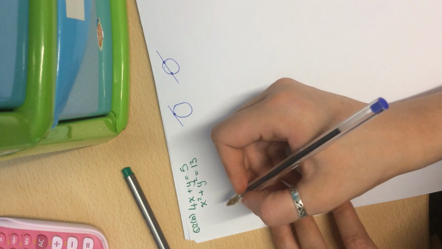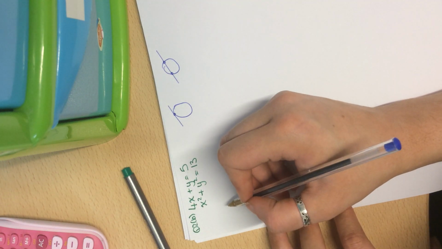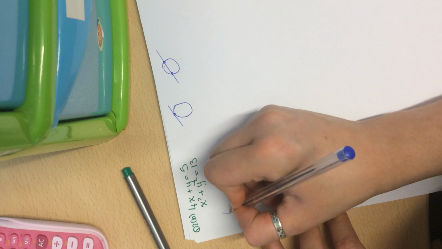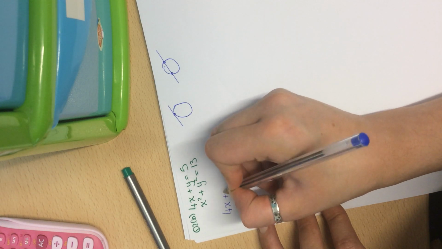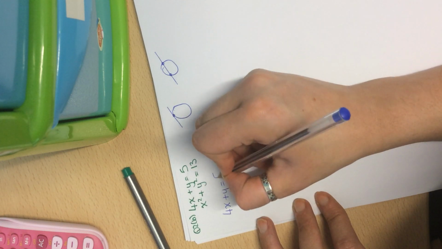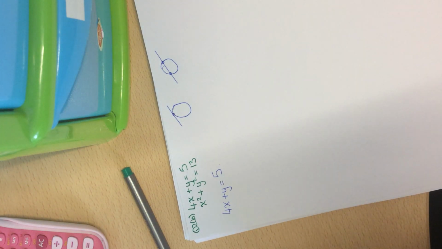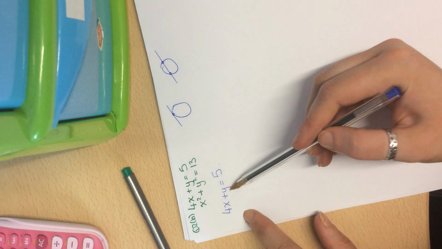Okay, so the first thing we're going to do is get the linear equation in terms of one variable. So let's just look at the linear equation. Now, I'm going to be lazy, and savvy, and I'm going to isolate y. The reason that I'm going to isolate y is because it is the variable that has no coefficient.